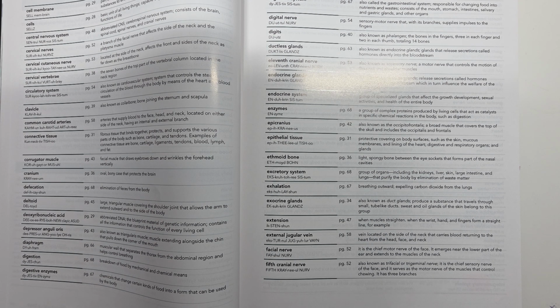Endocrine system, group of specialized glands that affect the growth, development, sexual activities, and health of the entire body. Enzymes, a group of complex proteins produced by living cells that act as catalysts in specific chemical reactions in the body, such as digestion.